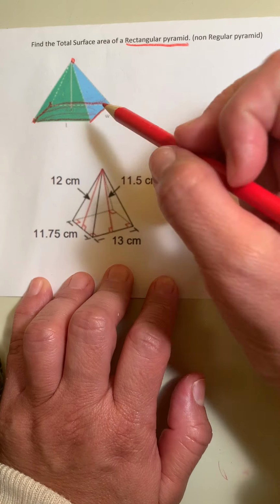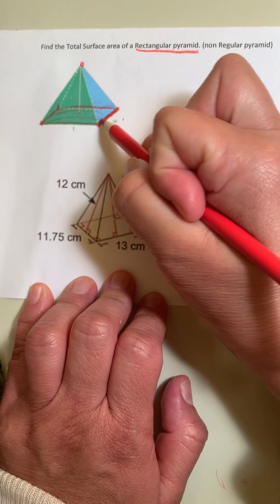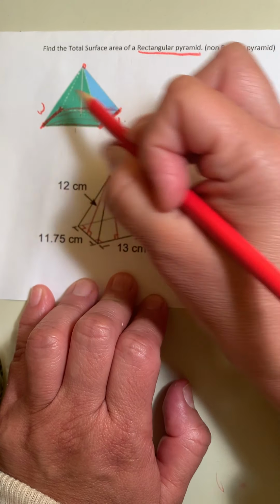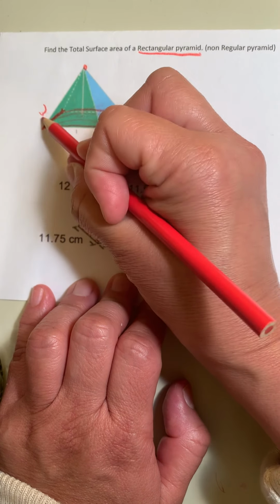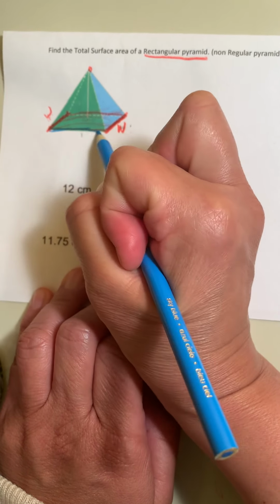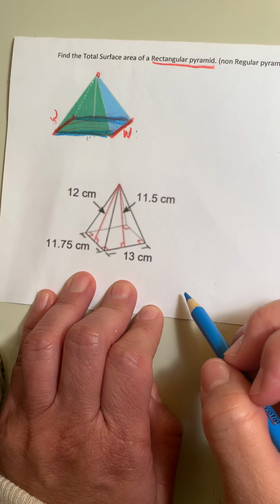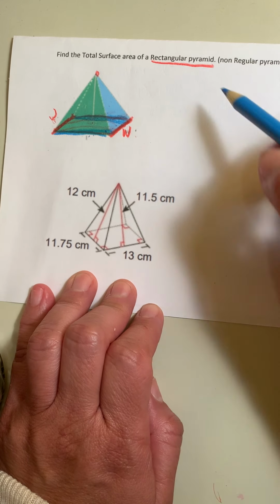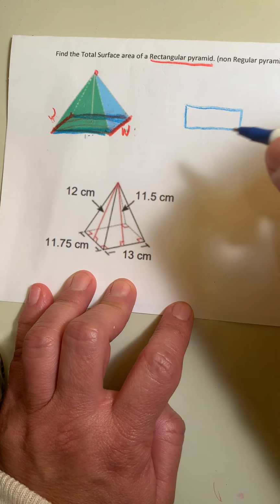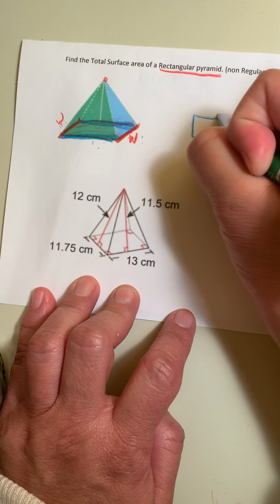So to find that, I need to remember that this is a rectangle. So then this width here is exactly the same size as this width over here. They're exactly the same size. So if one of them was 5 centimeters, this side over here would be 5 centimeters. Then remember, in a rectangle, the front side is exactly the same as the back side. So that would mean if I open this rectangular pyramid up and made a net, and if this was 10 inches, then this would have to be 10 inches.